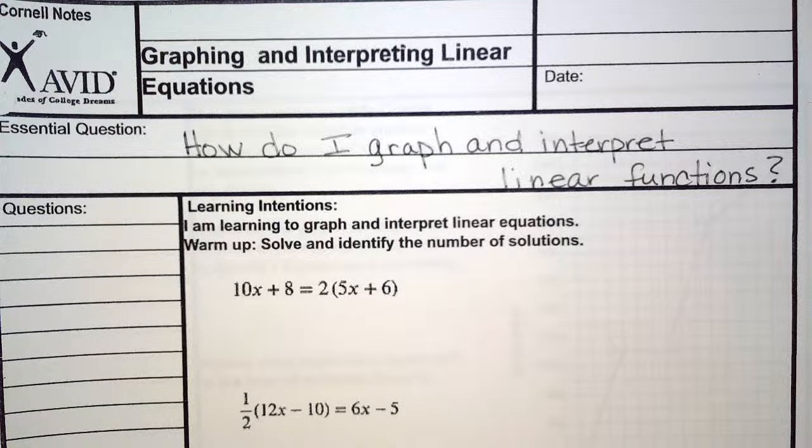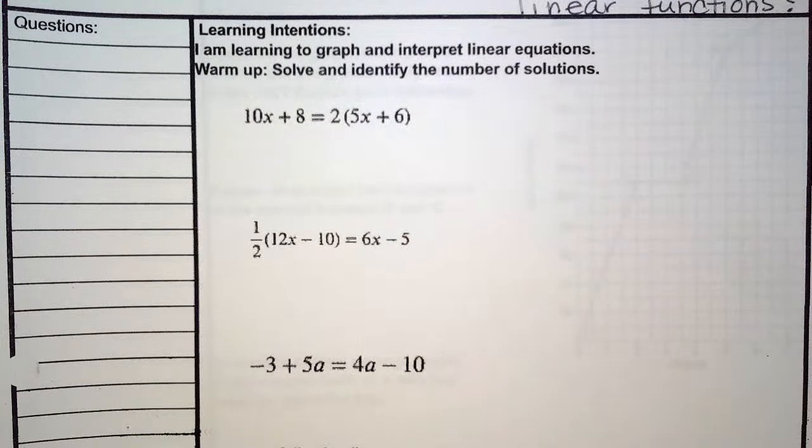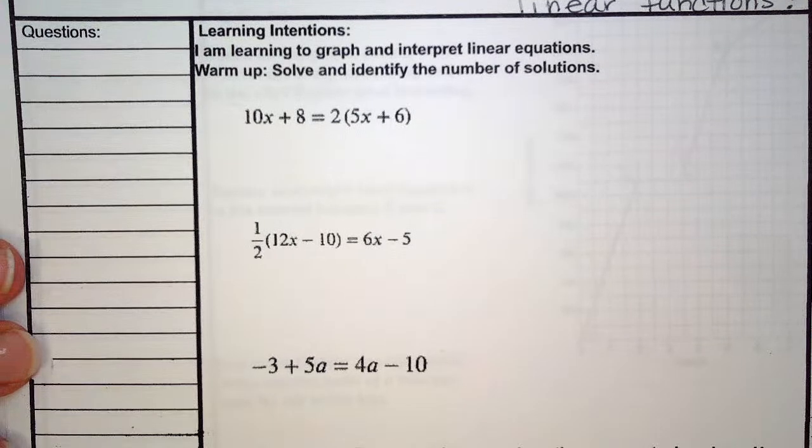You've got 3 warm-up questions. Solve and identify the number of solutions. So if you're going to solve and identify, what does it look like? Pause the video and do those first 3 warm-up questions on your own. Well, I do hope you tried and that you're only checking your answers.